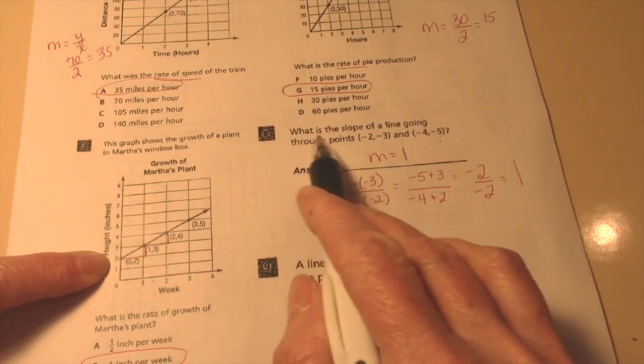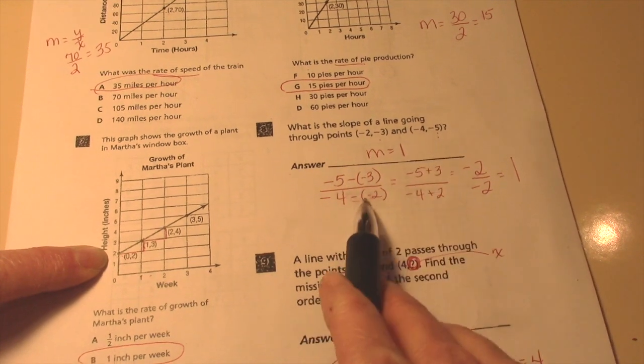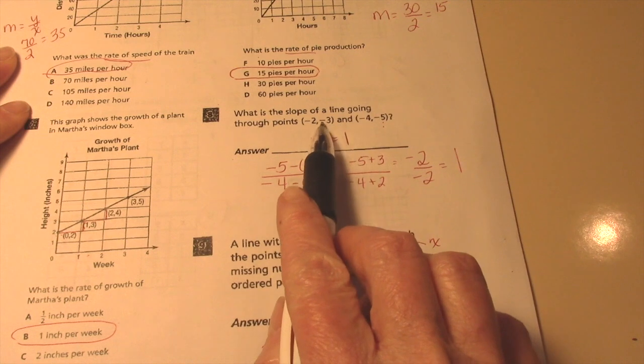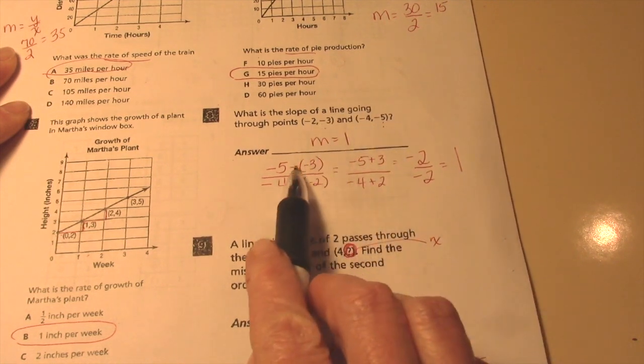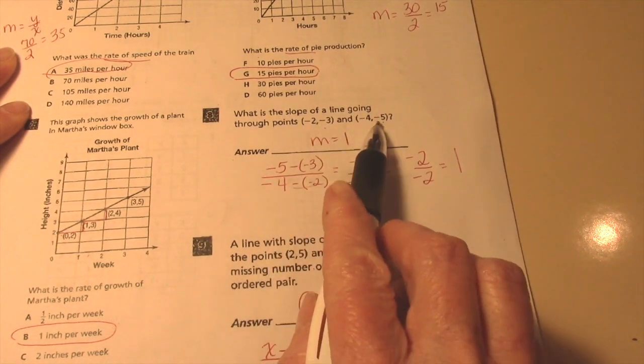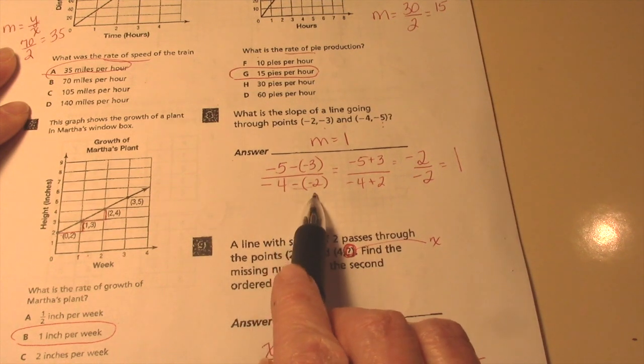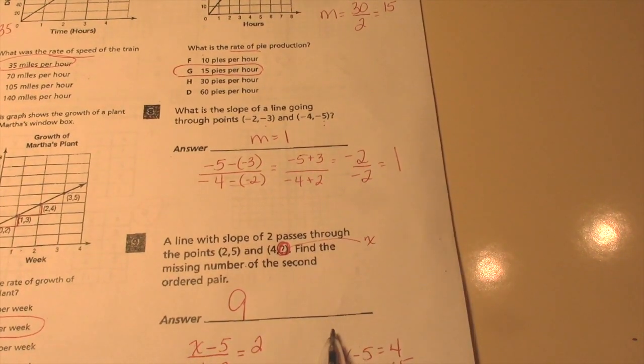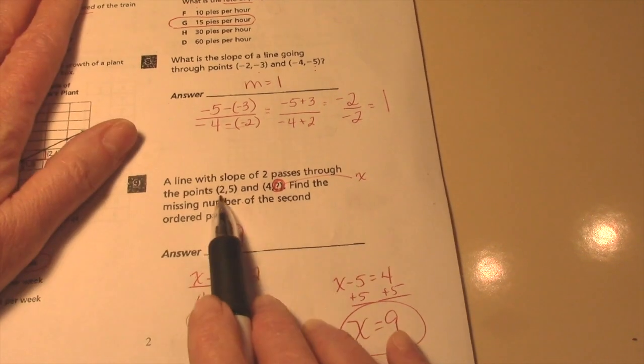Okay? Find the slope of the line going through these 2 points. Use the formula: y2 minus y1, so that's -5 minus -3, over -4 minus -2. A little bit of math. Make sure your negatives are good. The slope is +1.